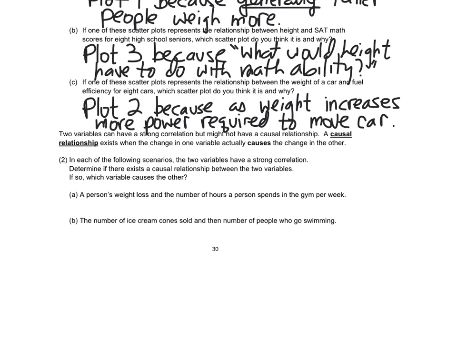Actually, a casual relationship would be the opposite of causal. If that's actually a term, we can make it one. But if we were to read that as casual, we would say that there's probably some kind of relationship, but there's nothing more than, as one increases, the other increases. Well, what we're looking for is a causal relationship, which is talking about cause and effect.